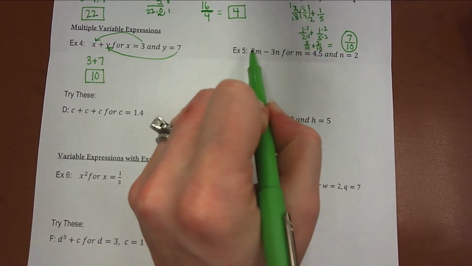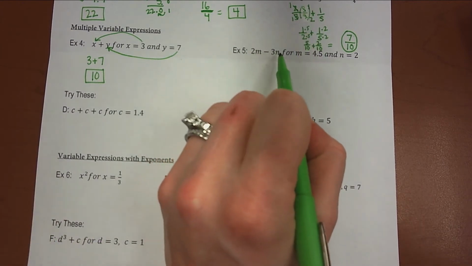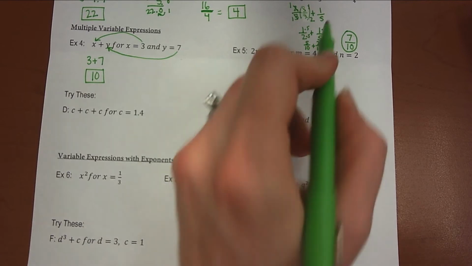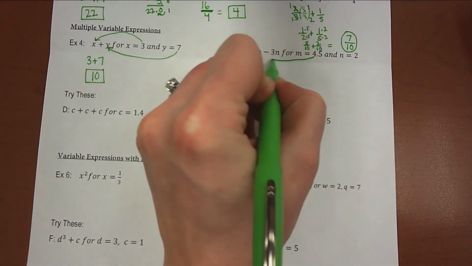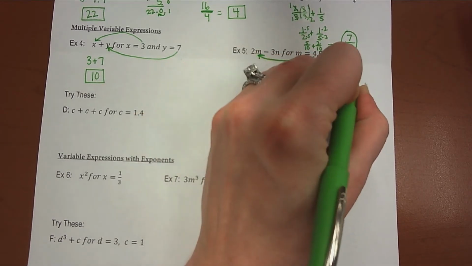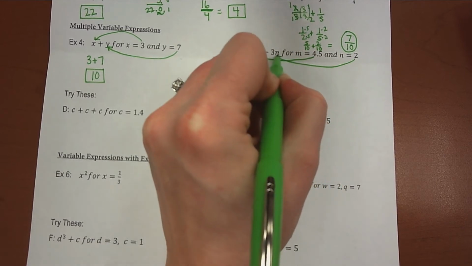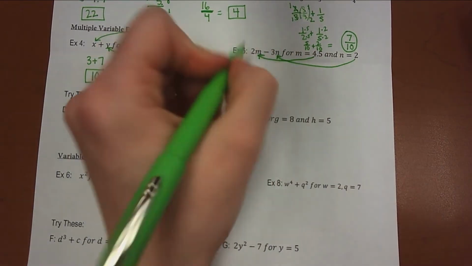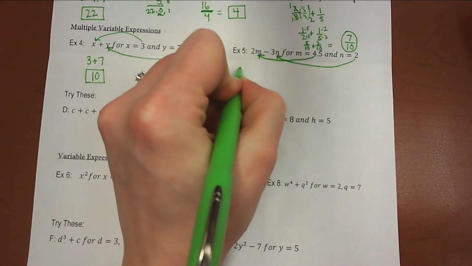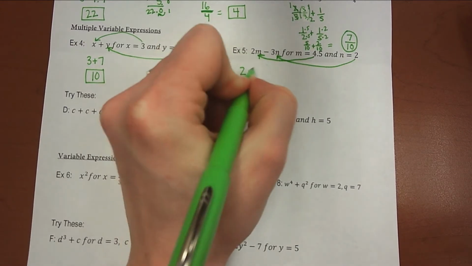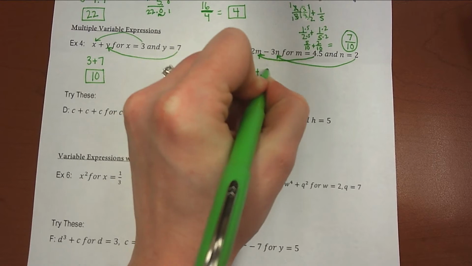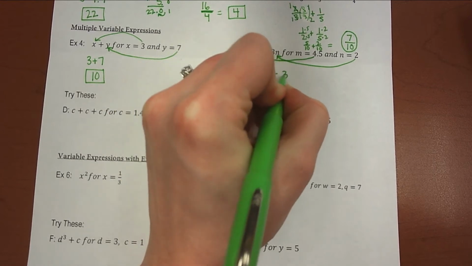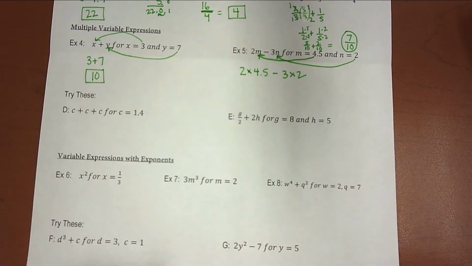On this next one, we have 2m minus 3n for m equals 4.5 and n equals 2. So I'm plugging in 4.5 for m, and 2 for n. A number in front of the variable just means that we're multiplying, so 2 times 4.5 minus 3 times 2.